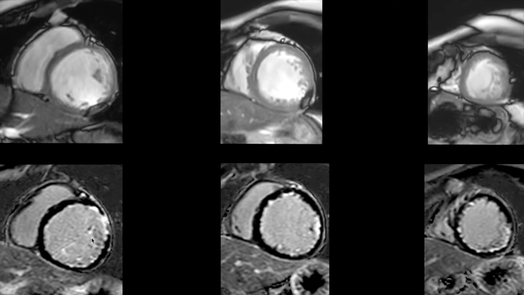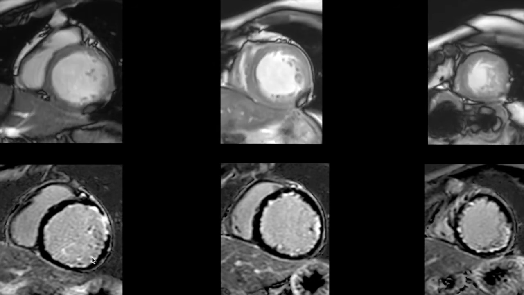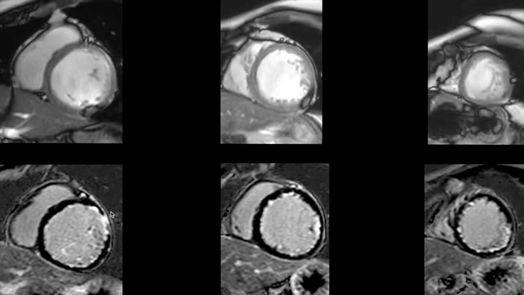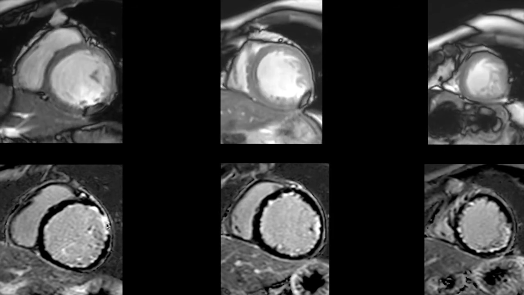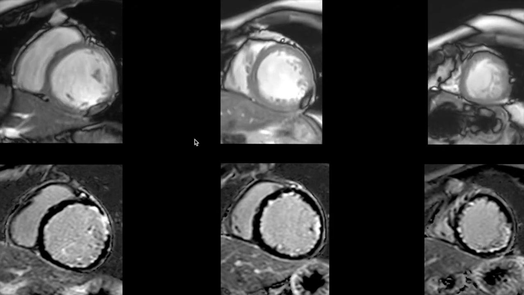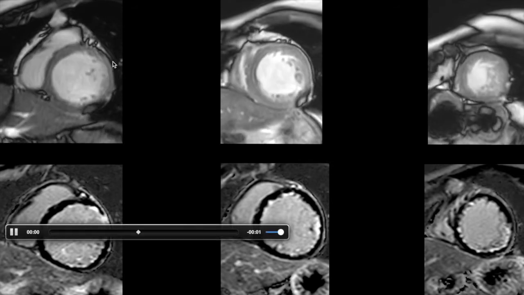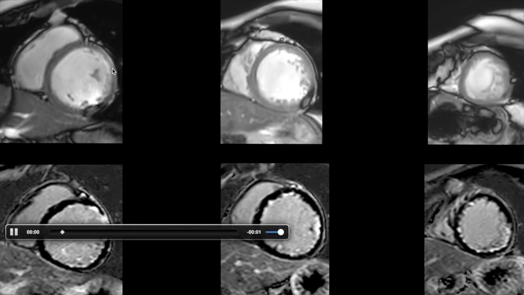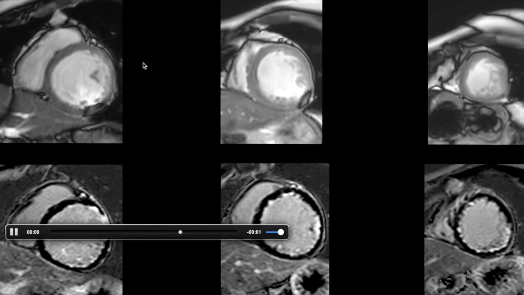In the basal cavity, similar changes are seen apart from one focal area where there is near transmural infarction in the basal anterolateral segment, which corresponds to this area of severe hypokinesis to akinesis that we had seen earlier.